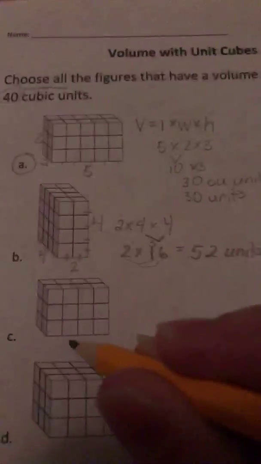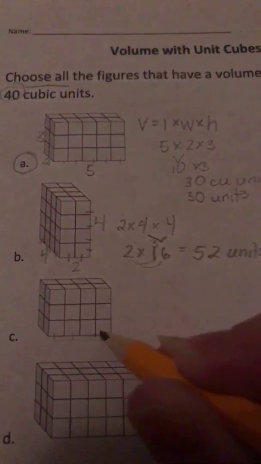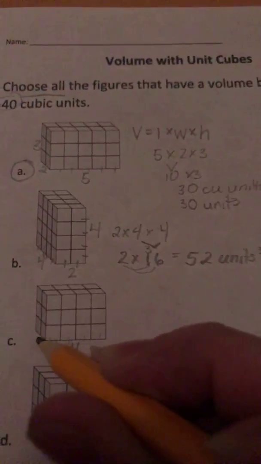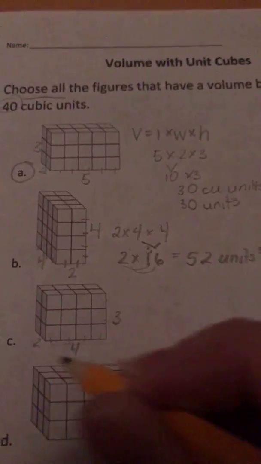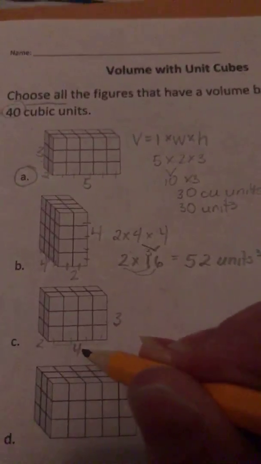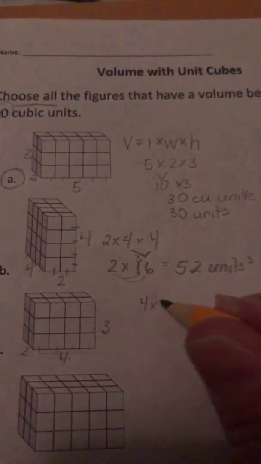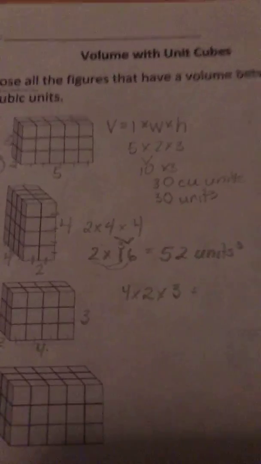So when I look at C again, I'm going to count my length across. So 1, 2, 3, 4. Count back my width. I have 2. And go up my length. I have 1, 2, 3. And now I have my 3 dimensions to multiply. 4 times 2 times 3. Boom! Got it. 4 times 2 times 3.